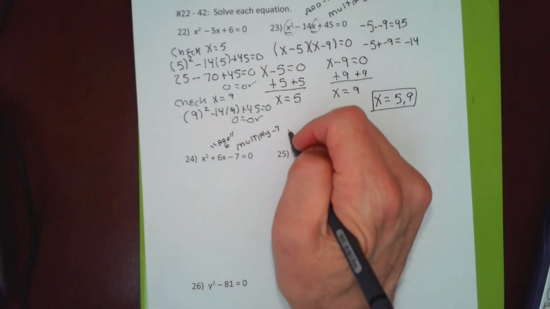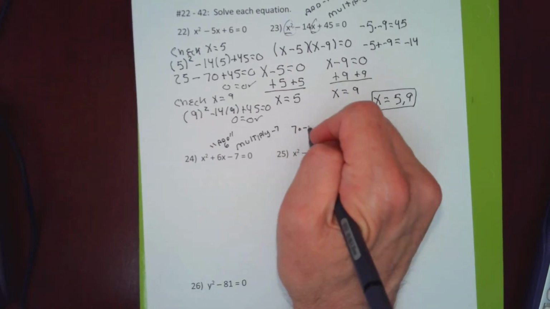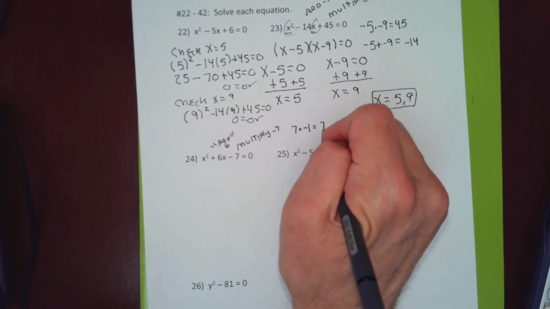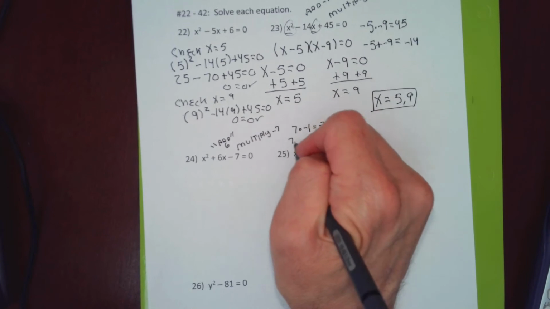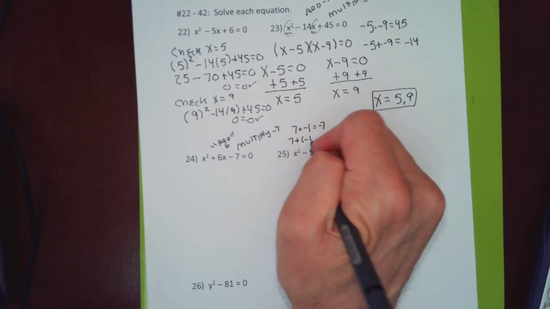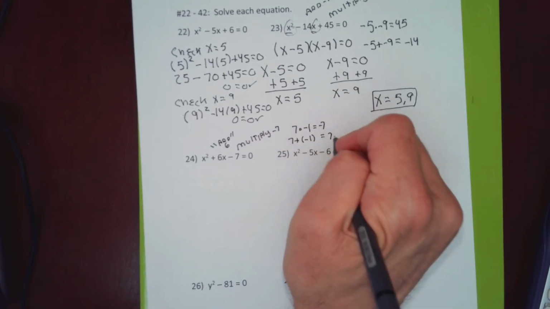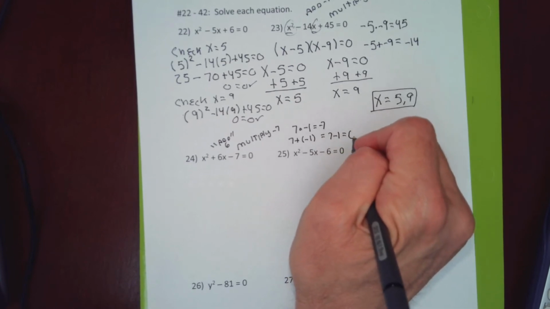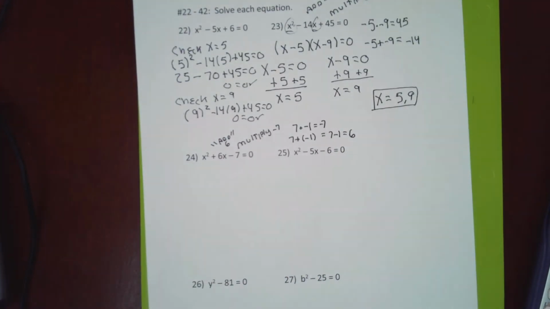So my choices for the factoring really are 7 and negative 1, because those multiply to negative 7. And if I do 7 plus negative 1, that's really the same as 7 minus 1, which is going to be 6. So when I do my sight factoring, the numbers that are going to go in the parentheses are a plus 7 and a minus 1.